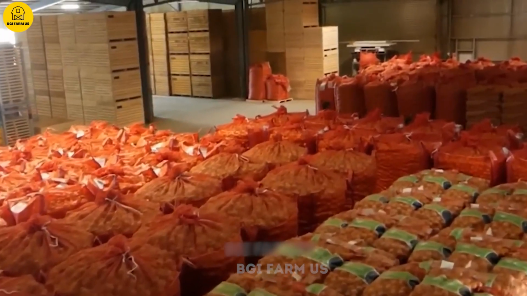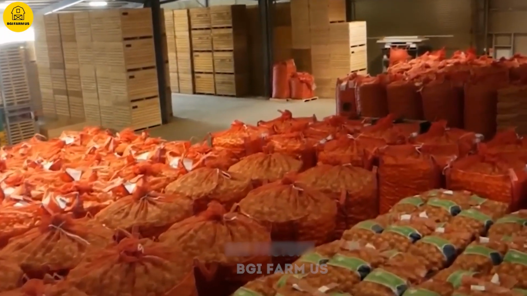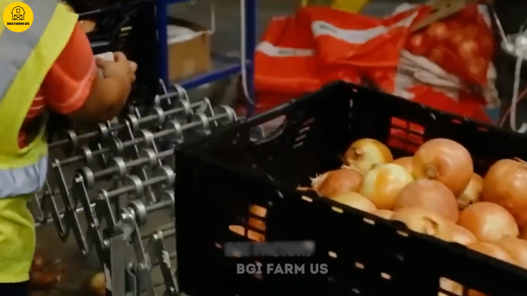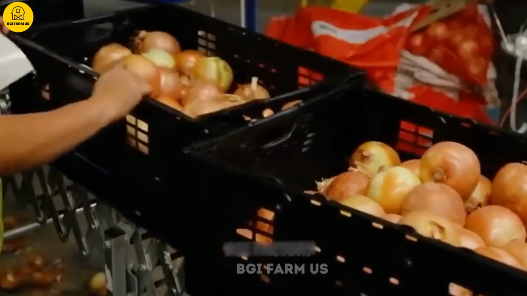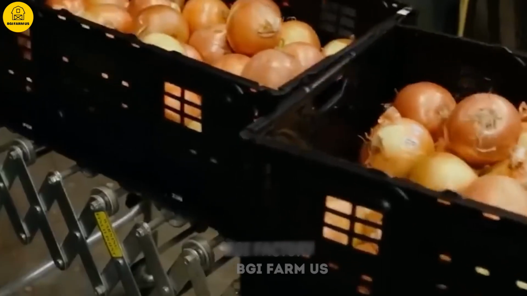This is the process by which onions are harvested, cut, peeled, and ground in the factory. It cannot be denied that technology has greatly helped human efforts.